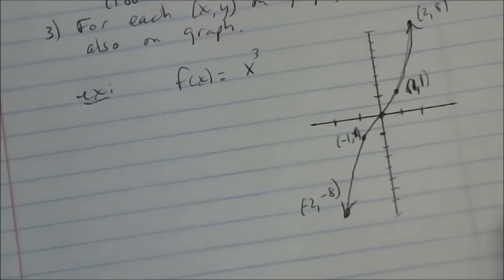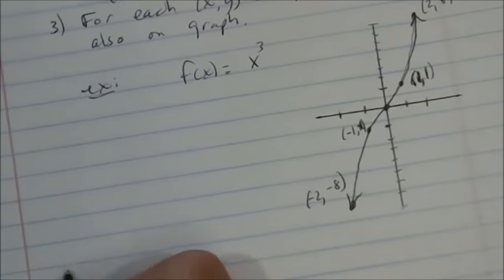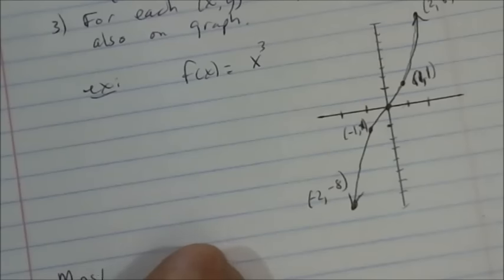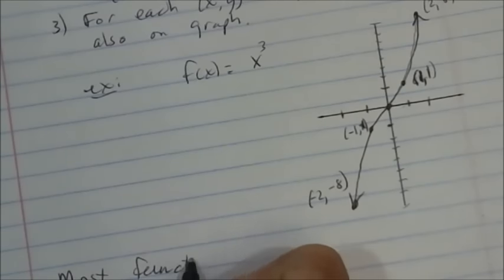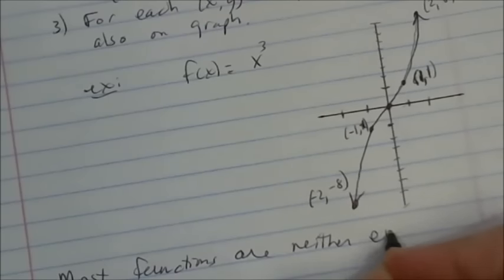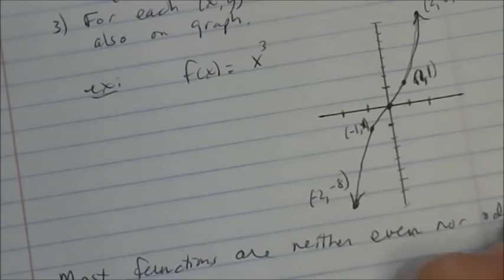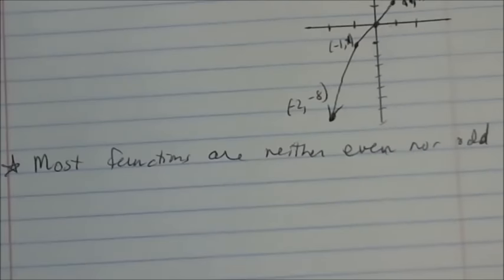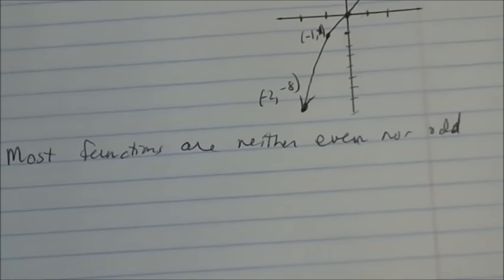Now, just to wrap this up, most functions are neither even nor odd.